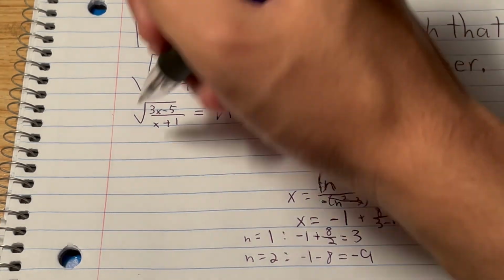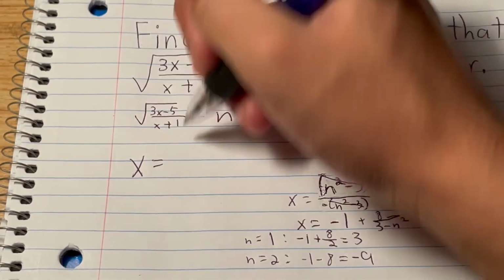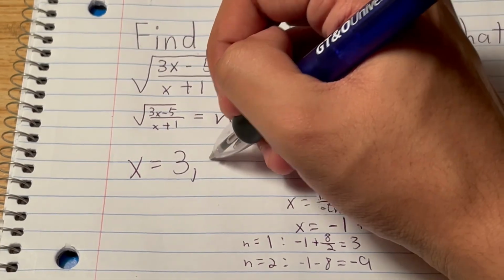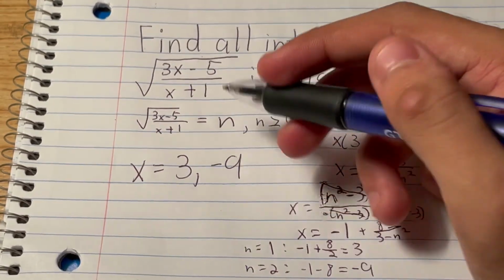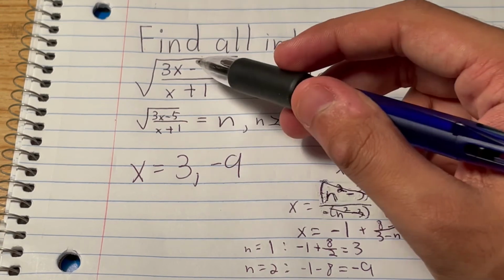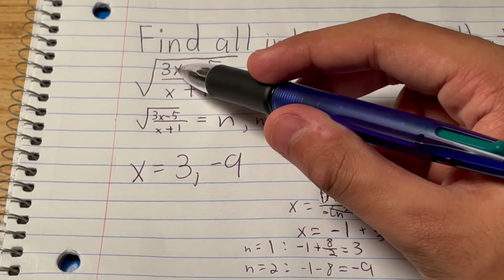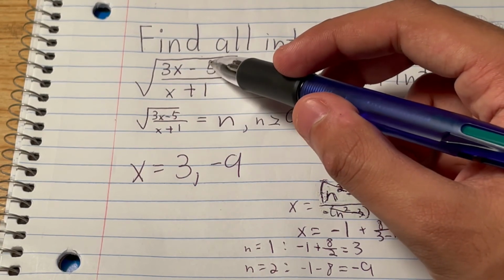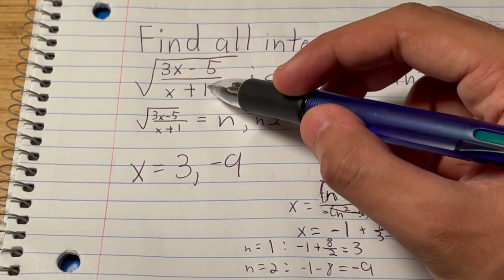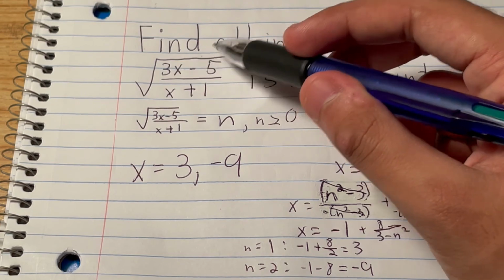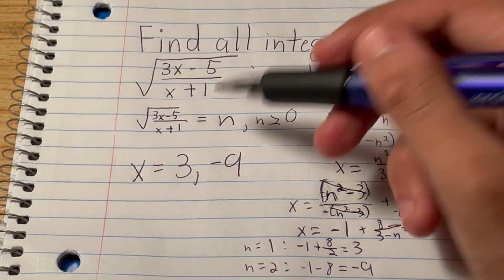So now let's write it over here. x can equal 3, and x can equal negative 9. And these will give us integer values when we plug these x values into the expression. Let's test it out. If we plug in x equals 3, we get 3 times 3, 9 minus 5, which is 4, divided by 3 plus 1, or 4. So you get the square root of 4 divided by 4, the square root of 1, that is 1.